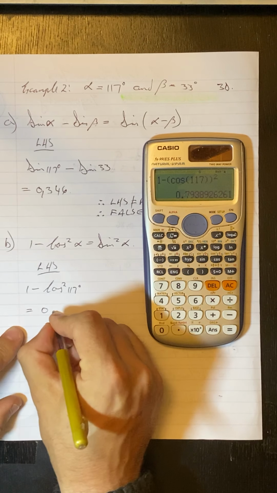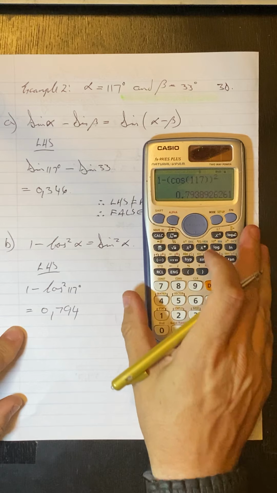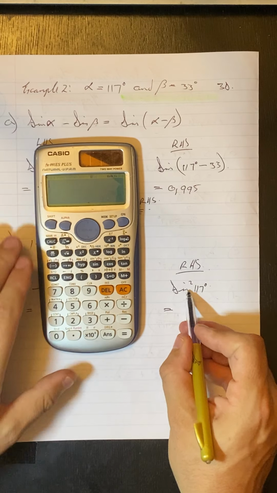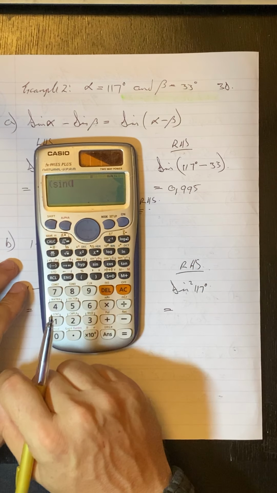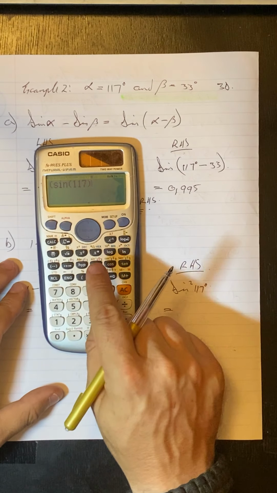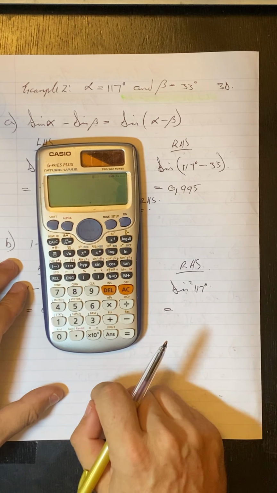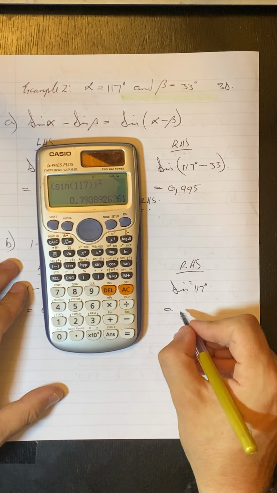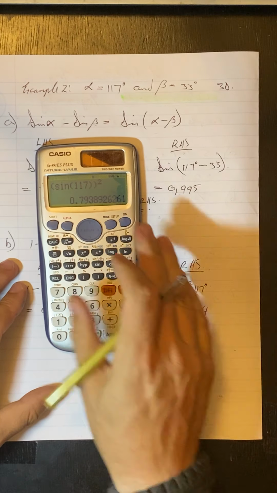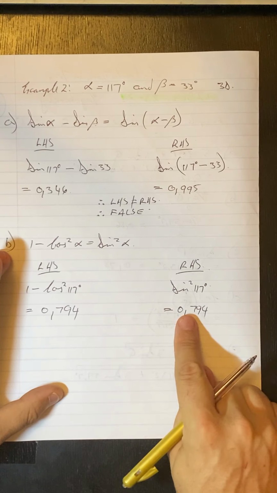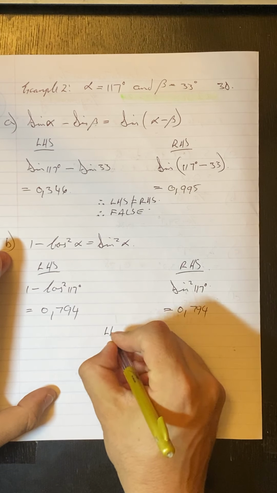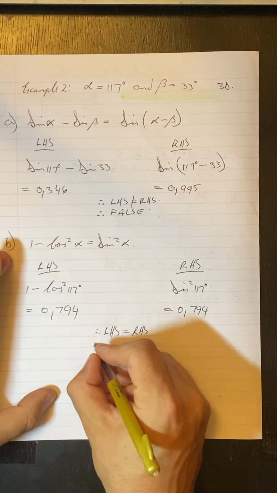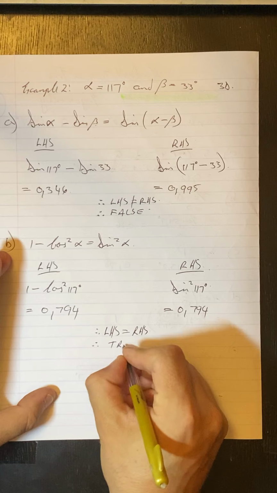Okay, equals, to 3 decimal places, 0.794. Okay, let's check the right-hand side. Again, we don't have a sine squared button, so open up a bracket, sine 117, close the sine bracket, close the main bracket, and square it. And we get to 3 decimal places, 0.794. So 0.794 and 0.794: the left-hand side is equal to the right-hand side. Therefore, this statement is true.